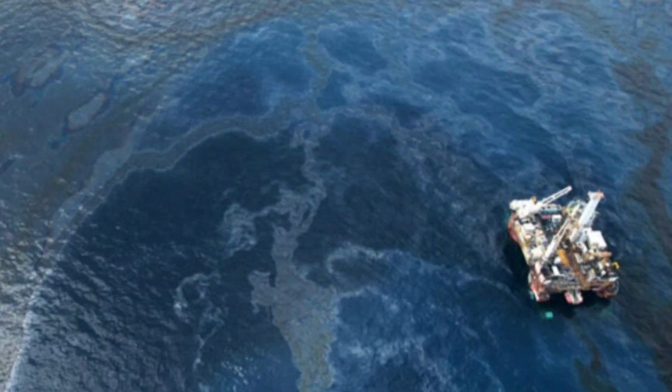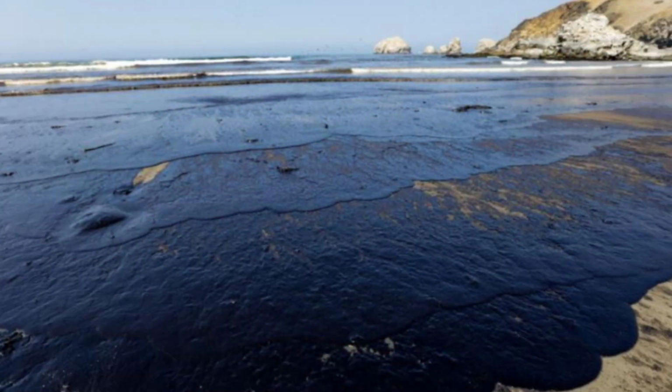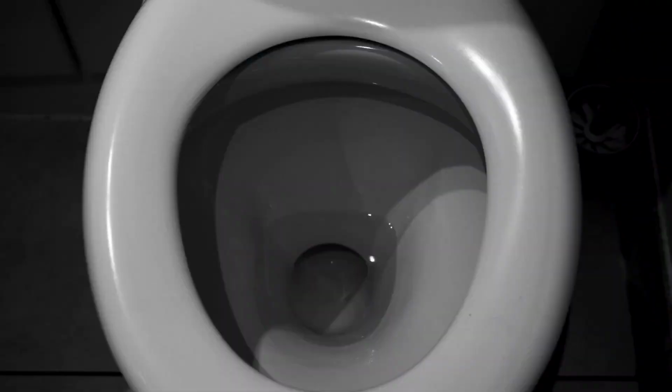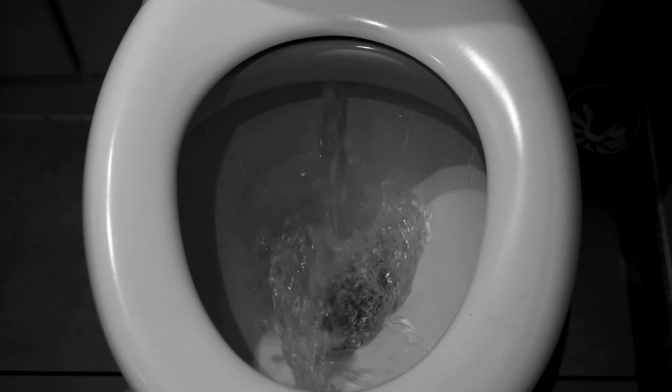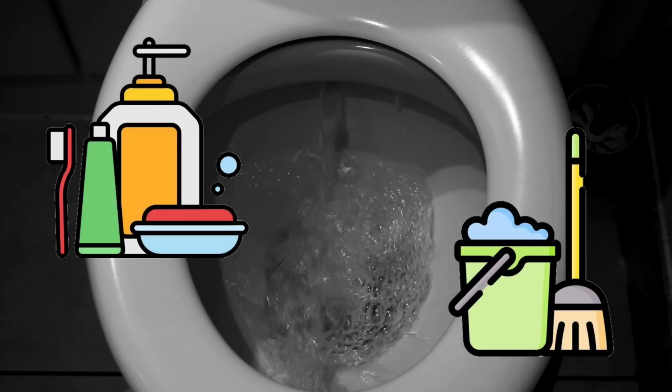Third one, oil spills, like the accidents on oil platforms and tankers. Well, that one poisons marine life. And the last one are domestic wastewaters that contain waste, hygiene products, and other pollutants.